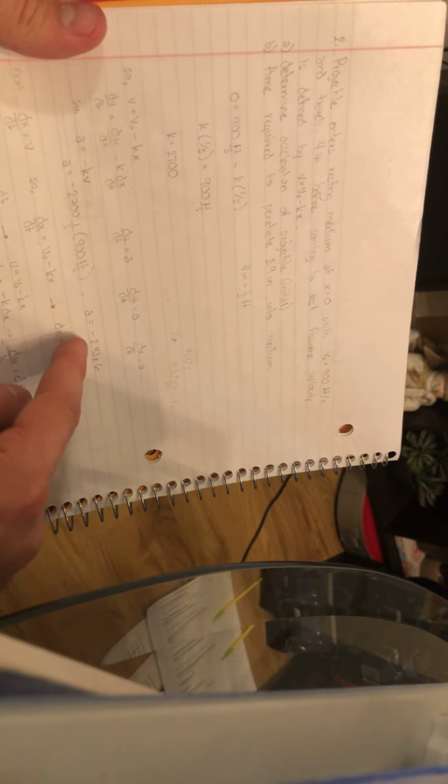We set that equal to a equals negative k times velocity, and velocity, in this case, is going to be the initial velocity. So a is equal to negative 2700 times 900 feet per second, which gives us an initial acceleration of negative 2.43 feet per second squared.